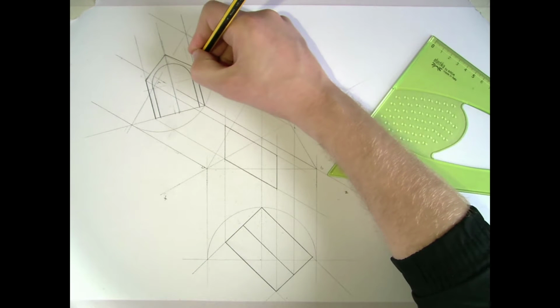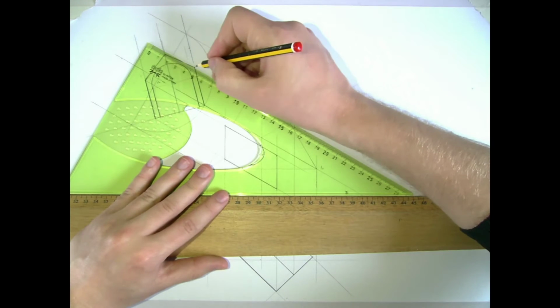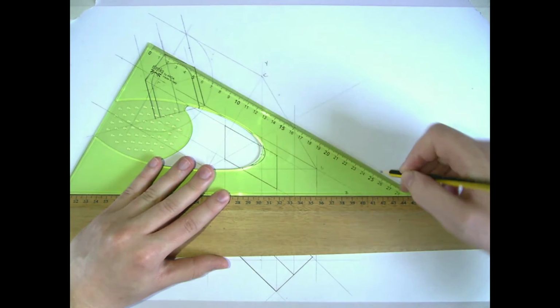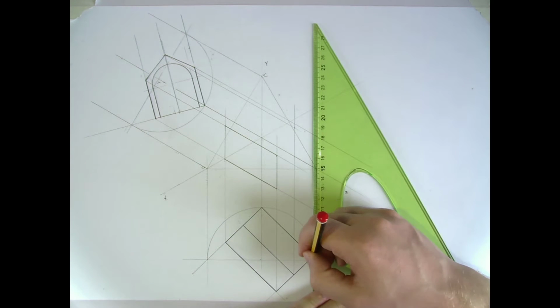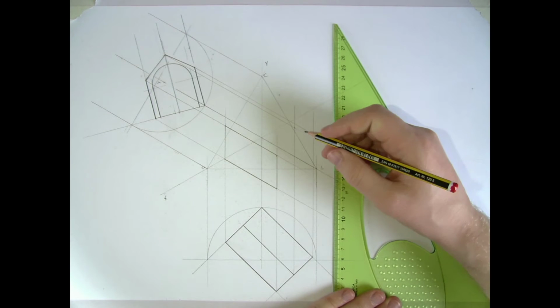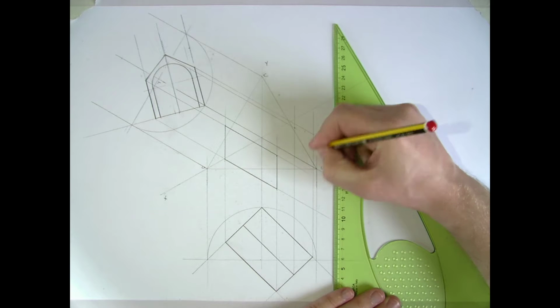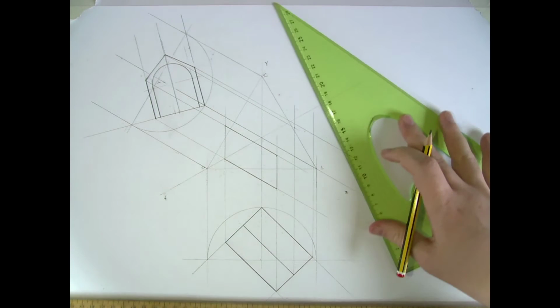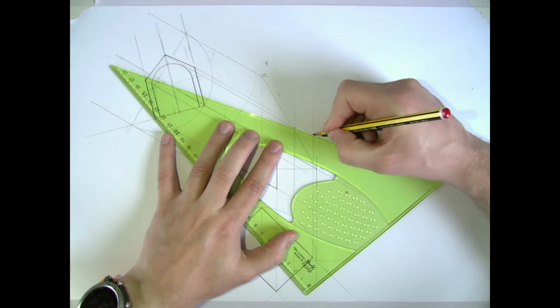Going to take this point here now also. It's projected down, and it comes from this corner down here. These are the same points here in the plan. So that's 1 and 2 there that I'm looking for. So I can join this up to the ridge.